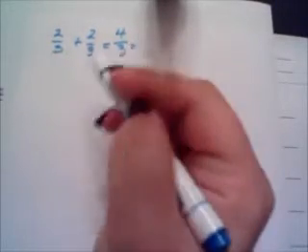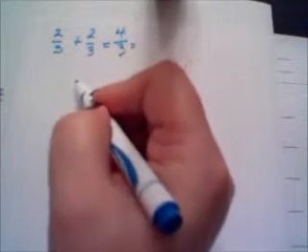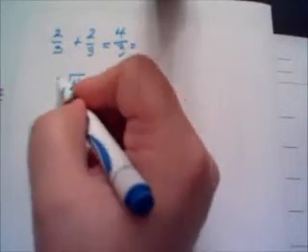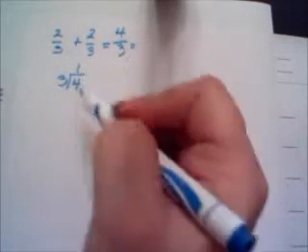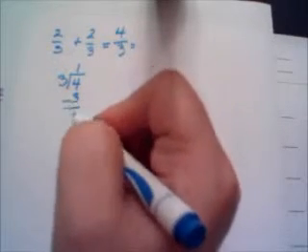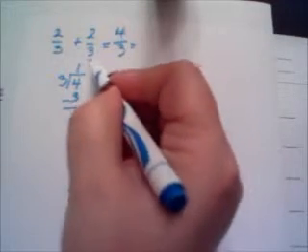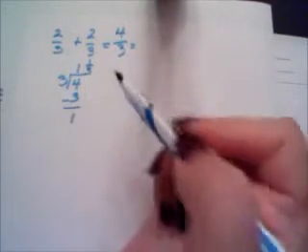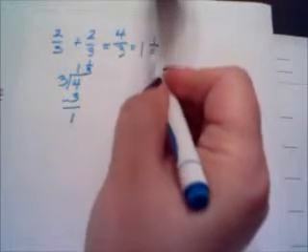Again, if we want to simplify that, we say 4 divided by 3. 3 goes into 4 once. 1 times 3 is 3. When I subtract, I get 1. If I write my remainder as a fraction, I have 1 and 1/3. So this is equal to 1 and 1/3.